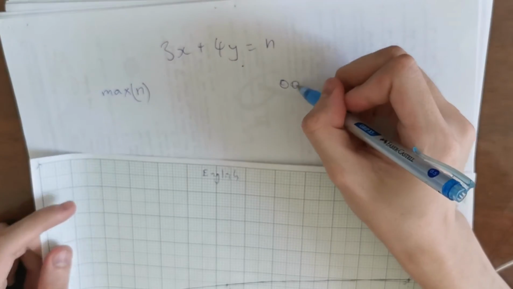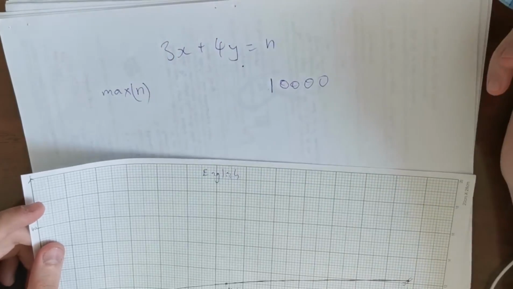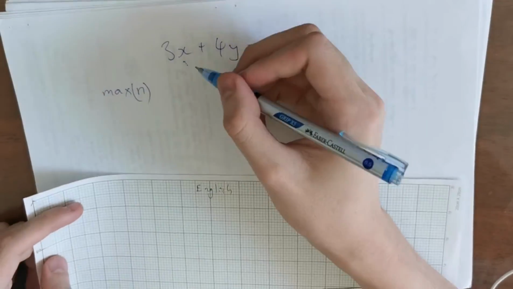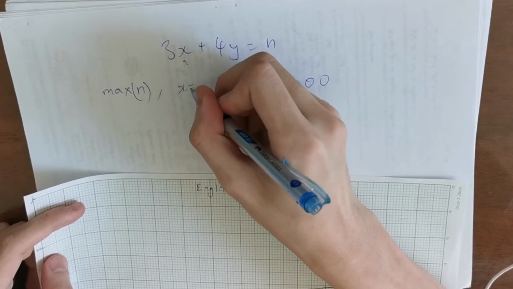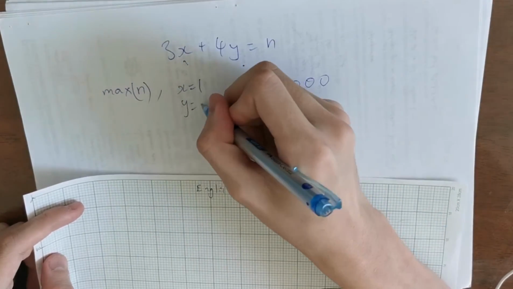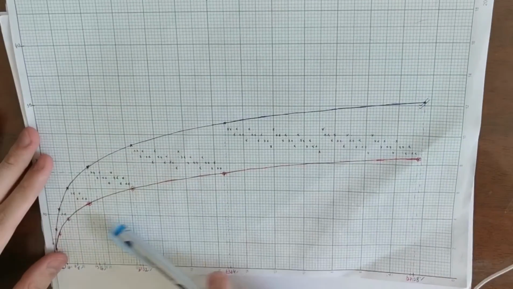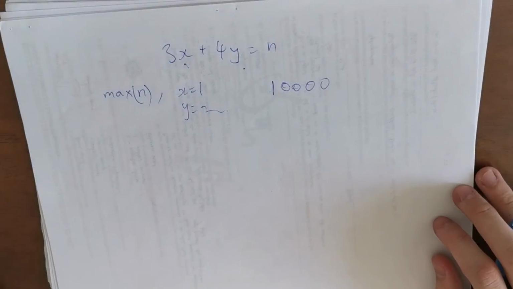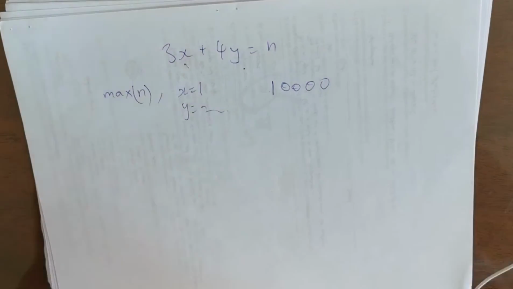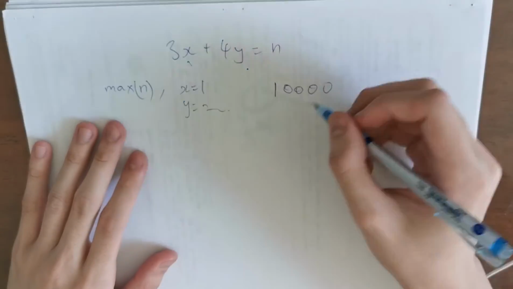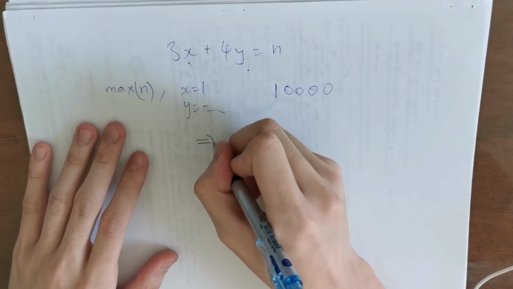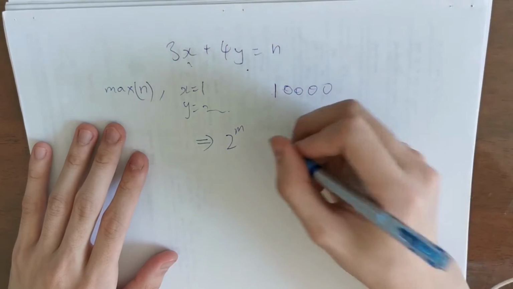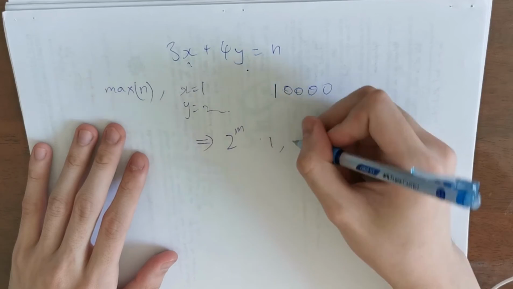But you can't start with a 0 without a 1 at the front, so you need at least one x. So x equals 1 and y could be any, such that you get this upper bound, right? So eventually this maximum is 2 to the power of m, because it gives you 1 followed by zeros.